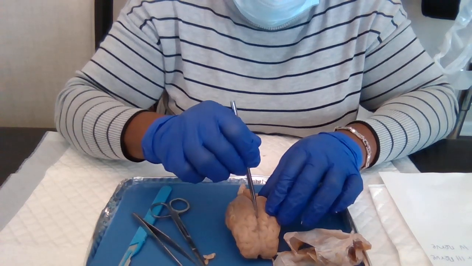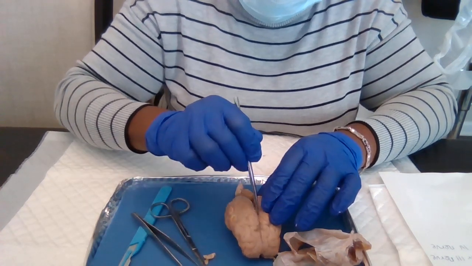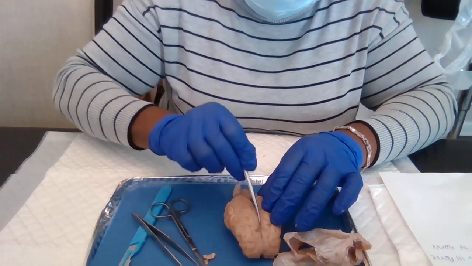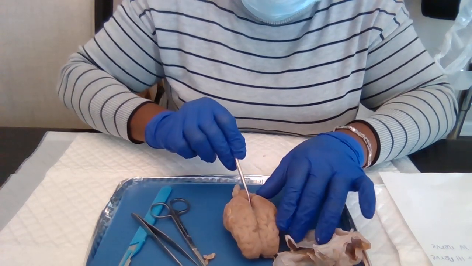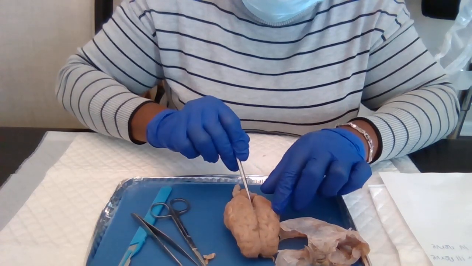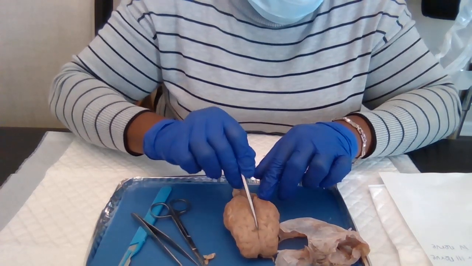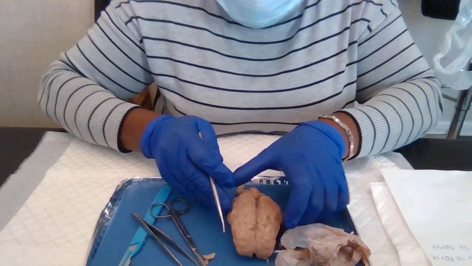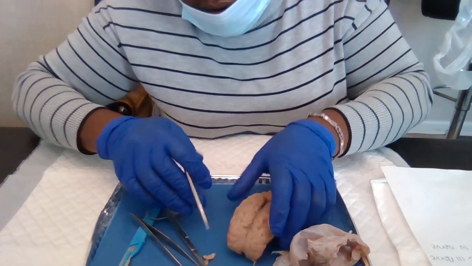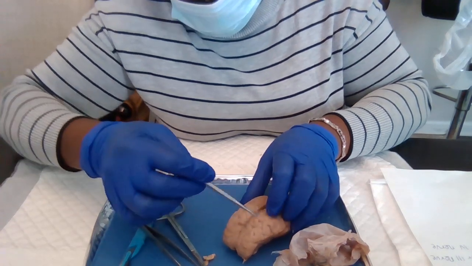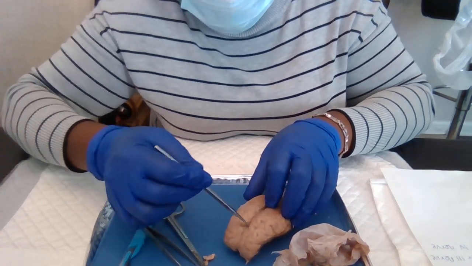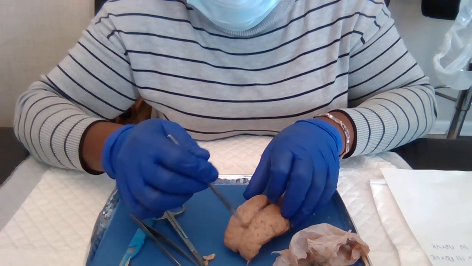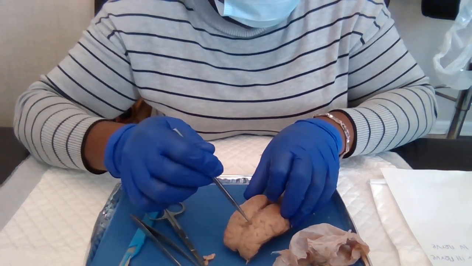Then along this deep groove here, this is the longitudinal fissure, and right here, this is the central sulcus.